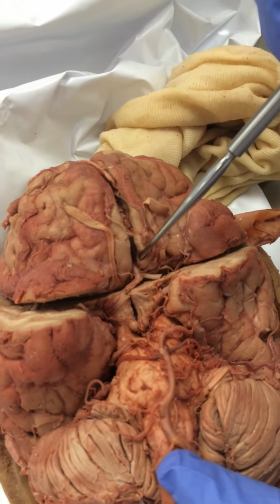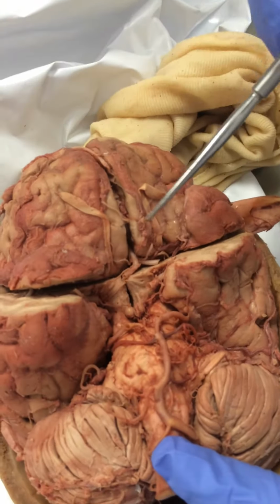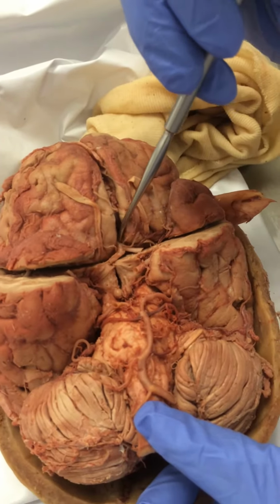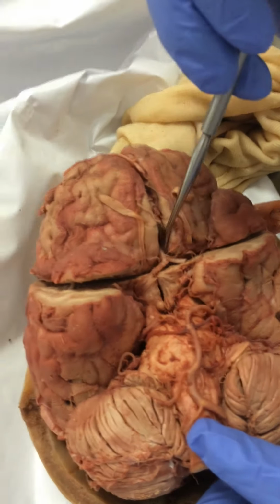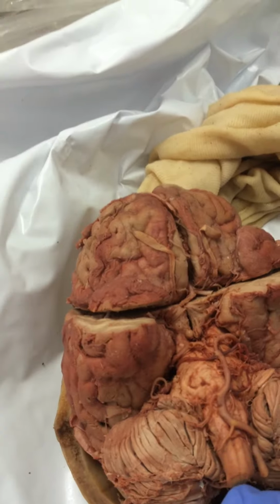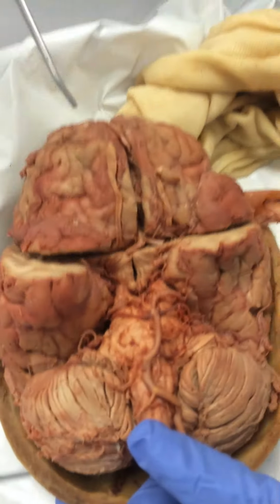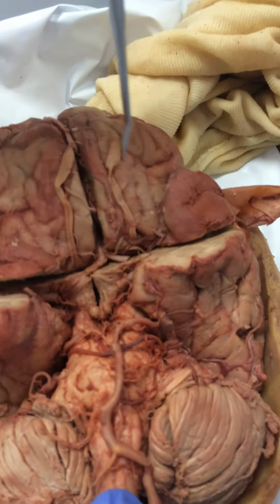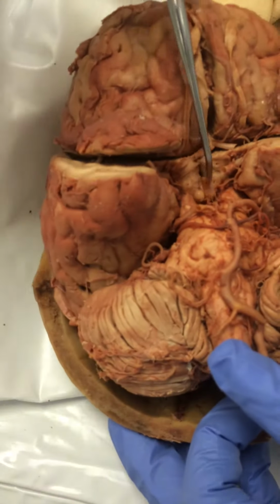Then you have your anterior cerebral arteries, and there's an anterior communicating artery that connects those two as well. And then we have the olfactory tract, the olfactory bulbs up here as well, and the mammillary bodies in here.